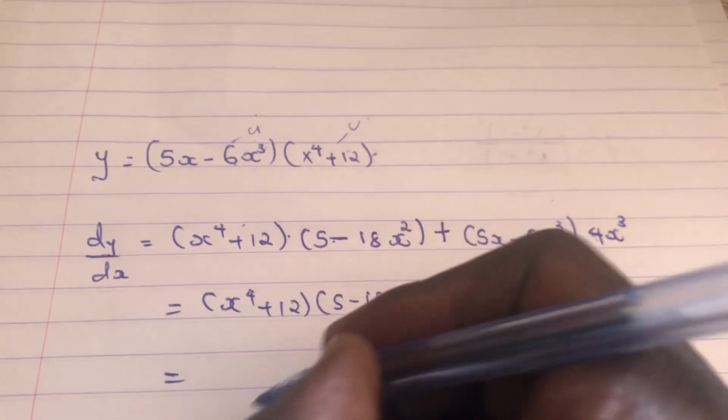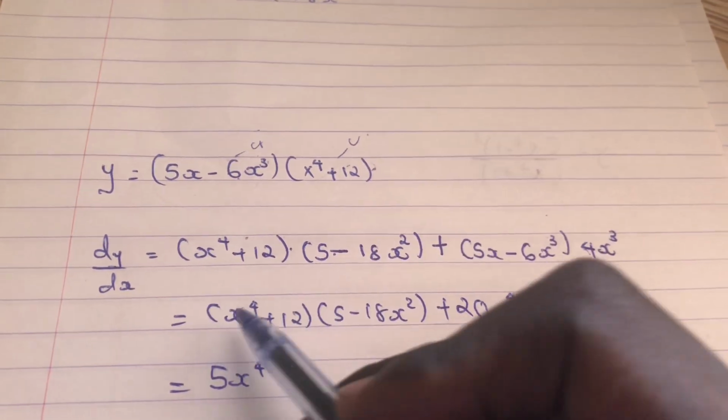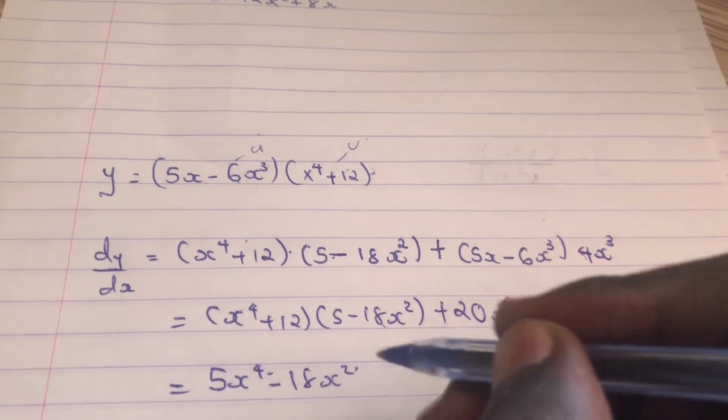When you open the brackets here, this times this gives you 5x to the power 4, and this times this gives you minus 18x squared.